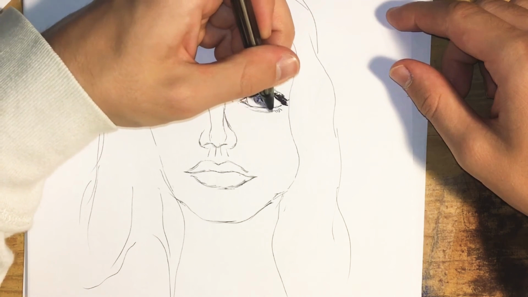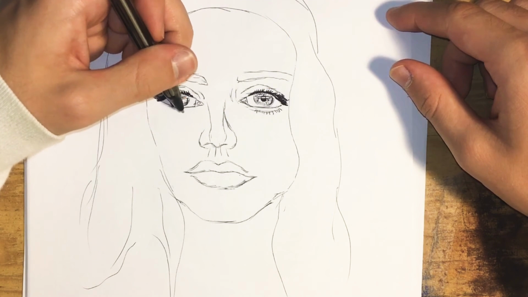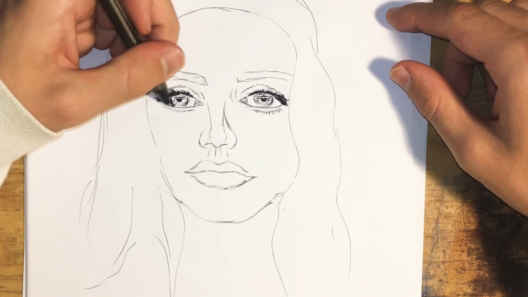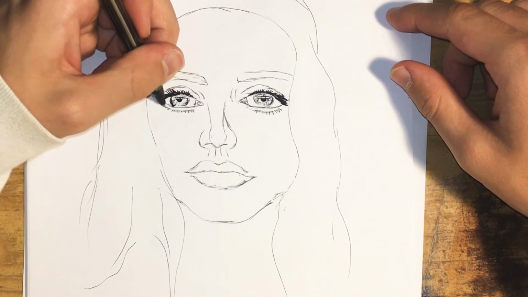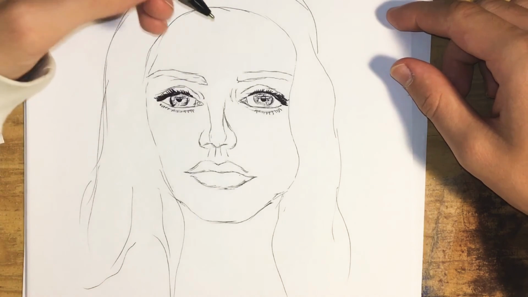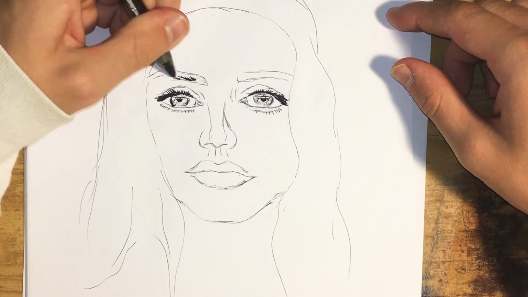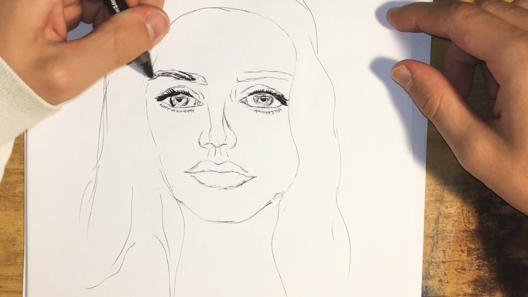Then I'll just do the bottom eyelashes as well. The bottom eyelashes aren't as many as the top eyelashes, so you can just do a bit less of these. Try not to make them as dark and bold as the top eyelashes. And now we can start to do the eyebrows.